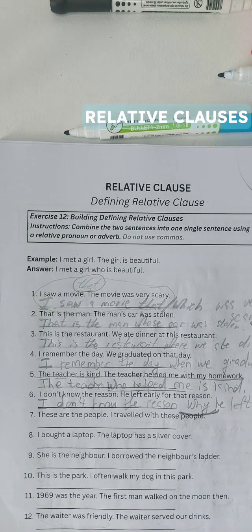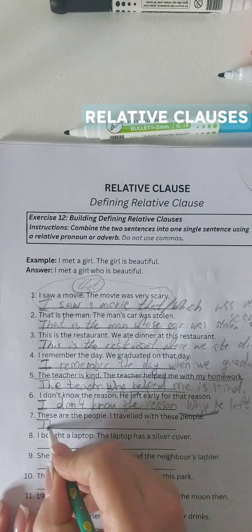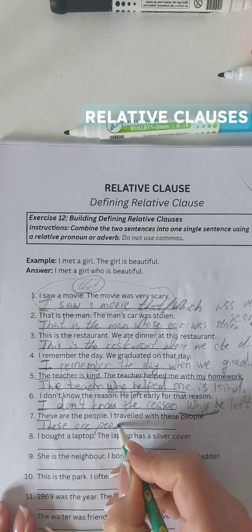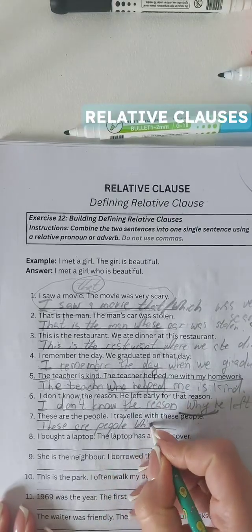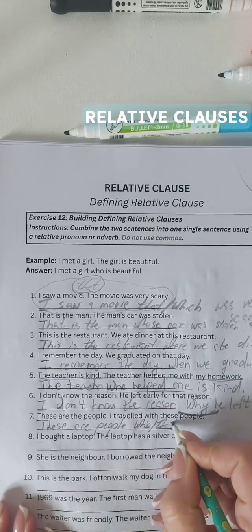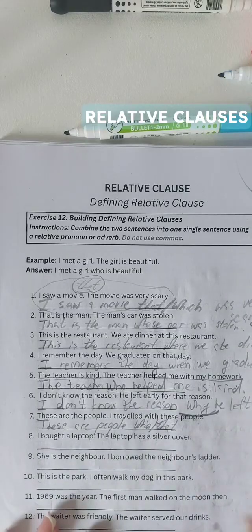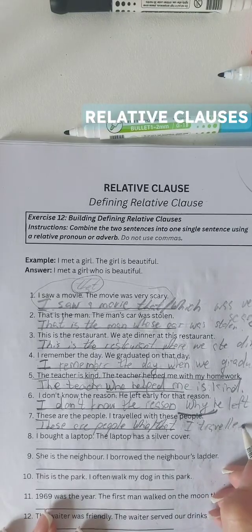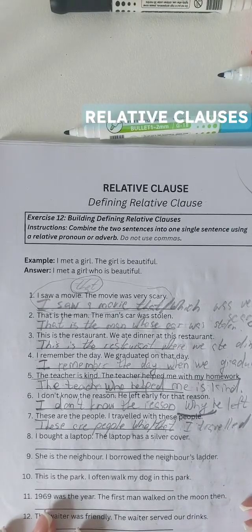Today, we should use them to memorize all of the relative words, okay? So these are people who, or that, or the zero relative, I traveled with, okay?